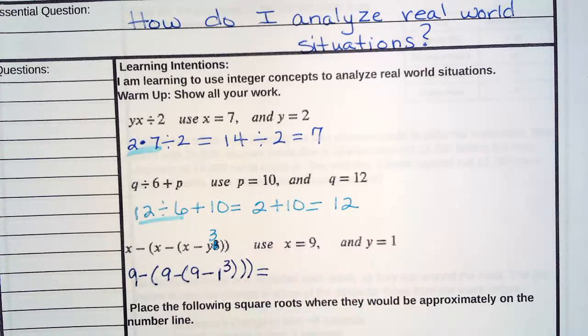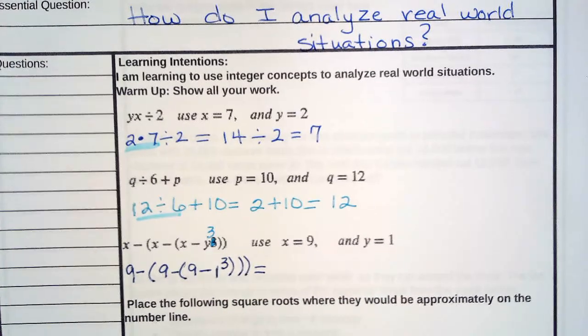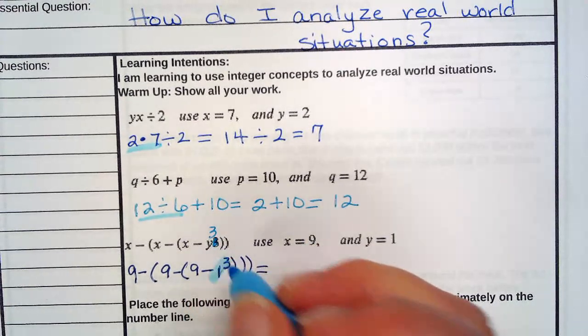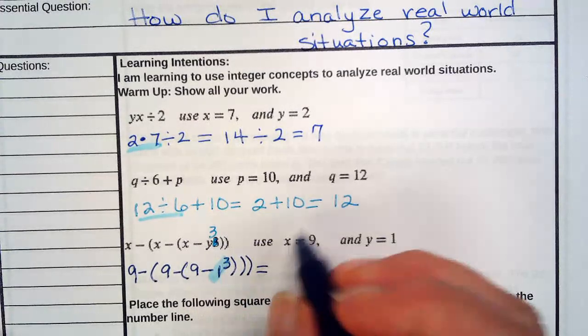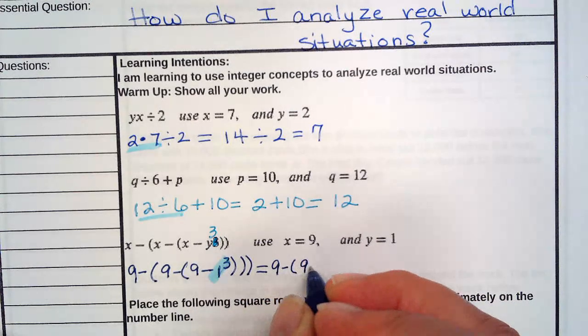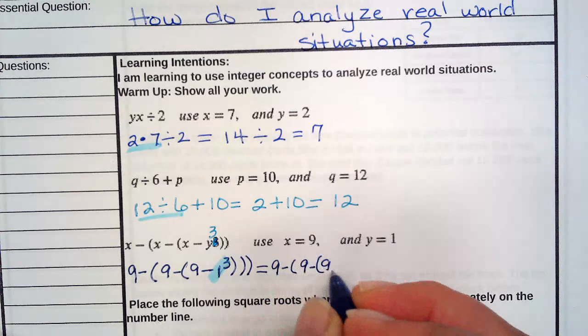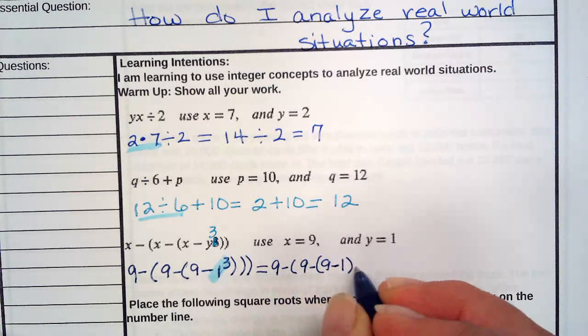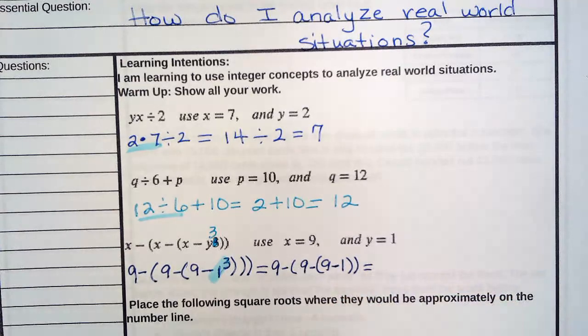Order of operations tells me to do what first? Exponents. 9 minus parentheses, 9 minus 9 minus 1 equals. Okay. Now what?